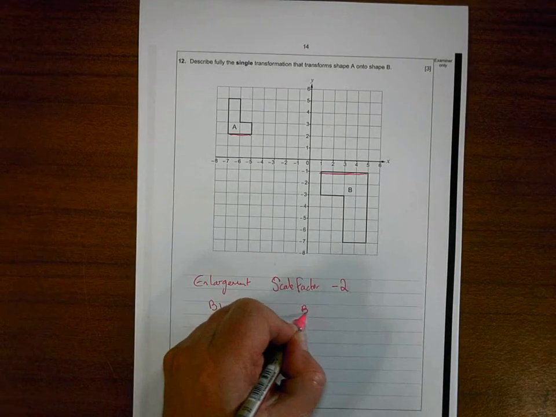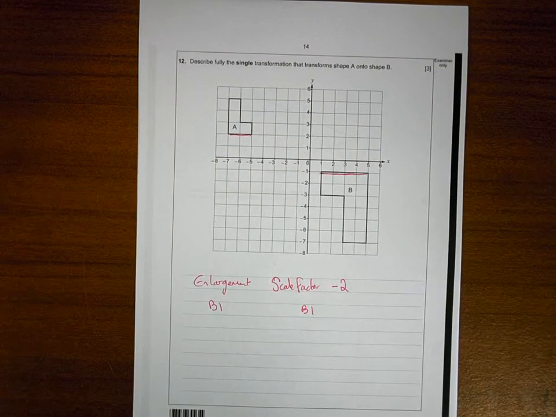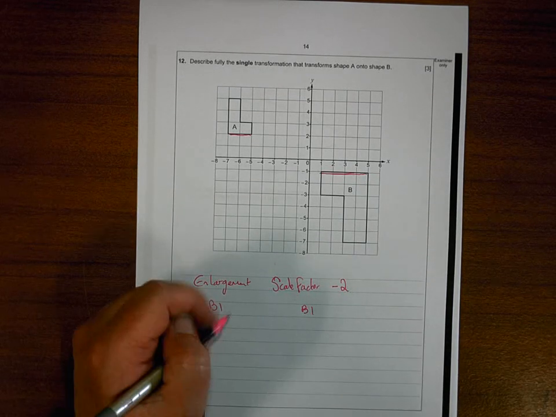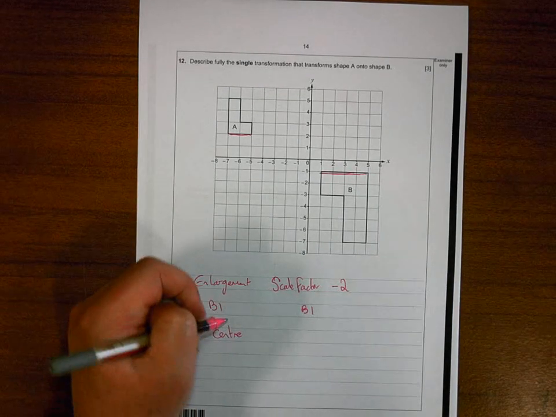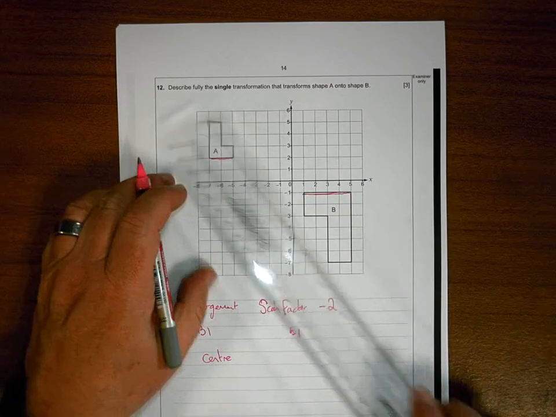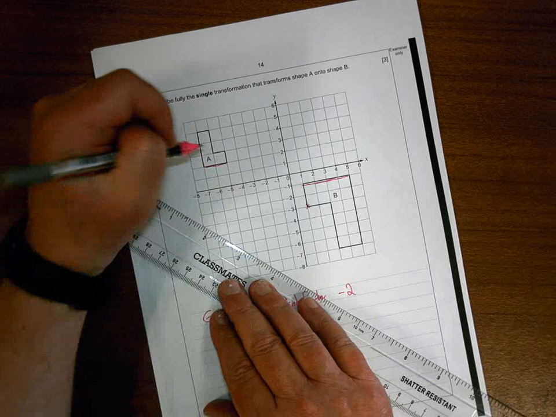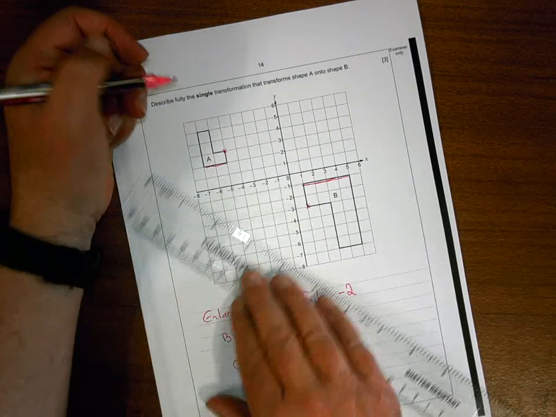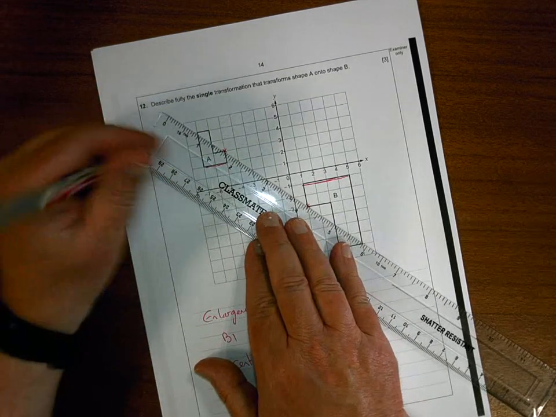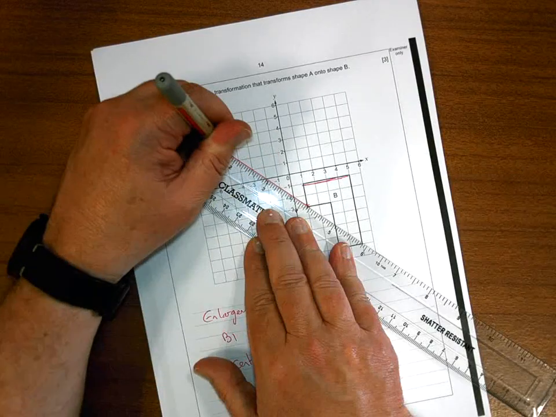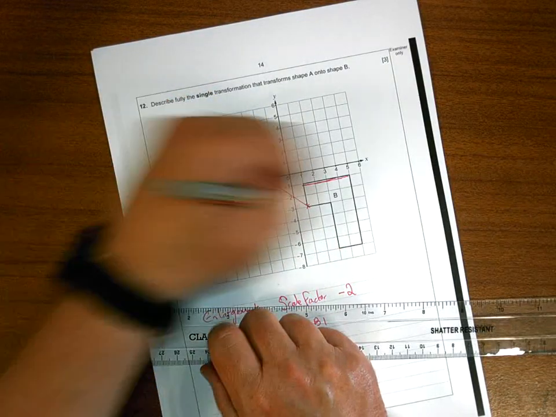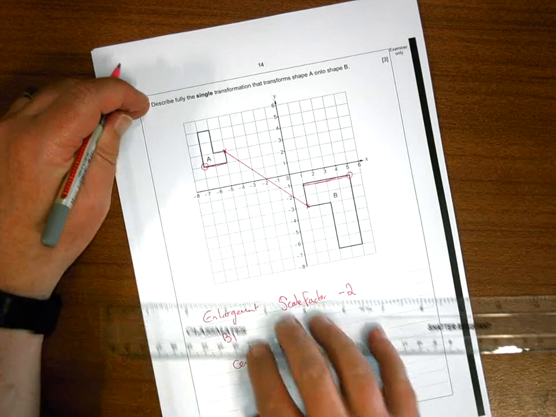And then for the final mark, you need to say where the center of enlargement is. So center, and to find that, you join up your corresponding sides. So that point there is going to correspond with that point there. This corner here is going to correspond with that corner there.